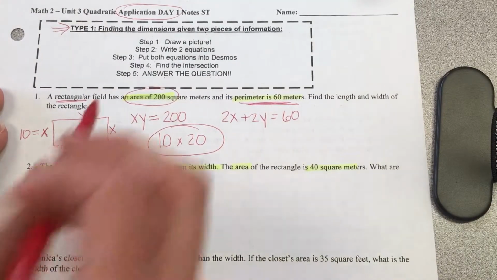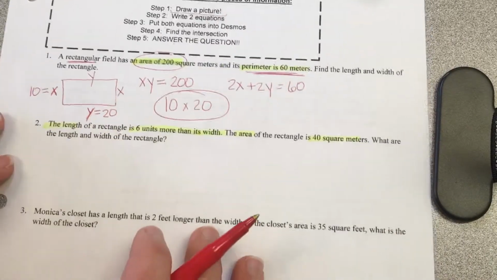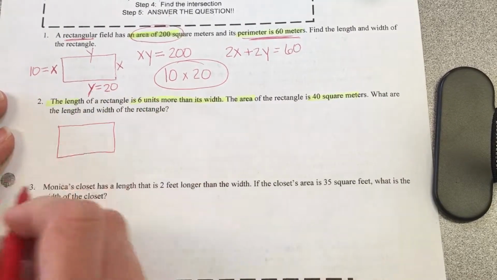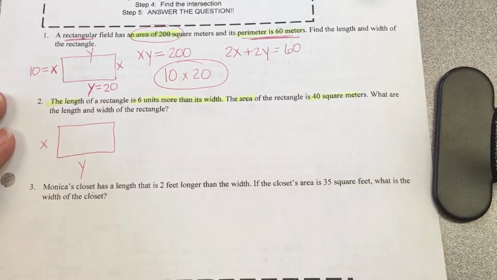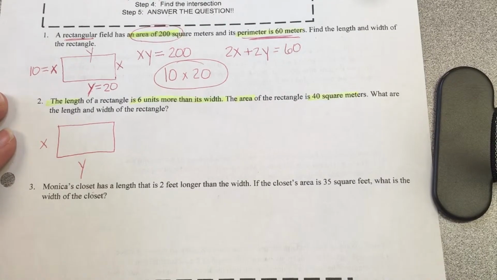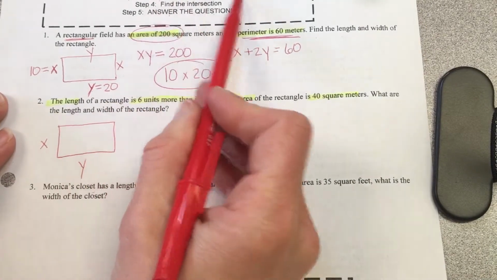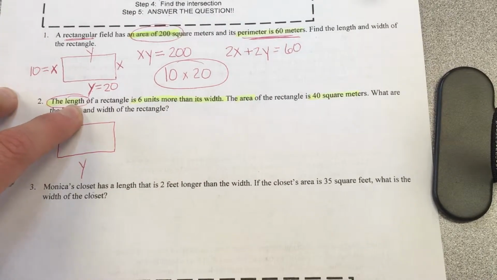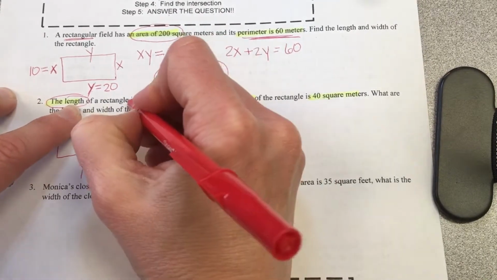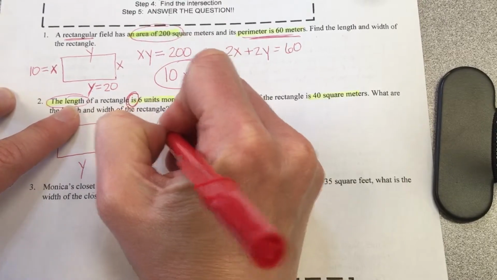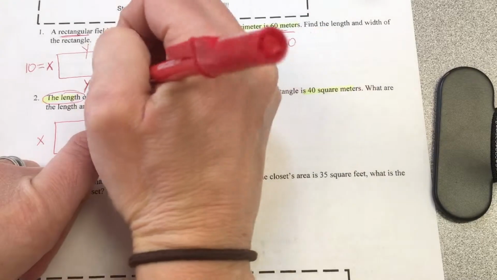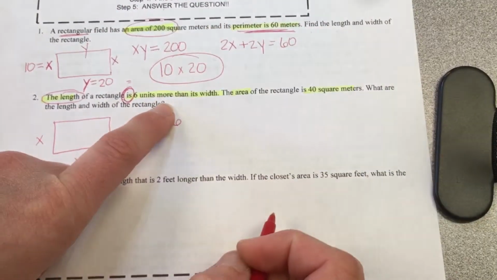Step 1 is draw a picture. Once again, I have a rectangle, and I'm going to put X and Y. Step 2, write 2 equations. What letter are we using for length? Y. When you see is, that means equal in math. 6 more than.